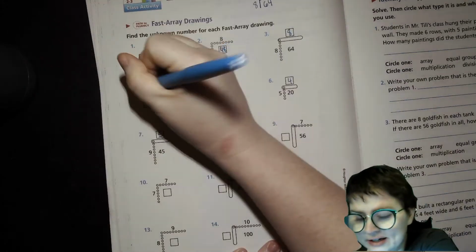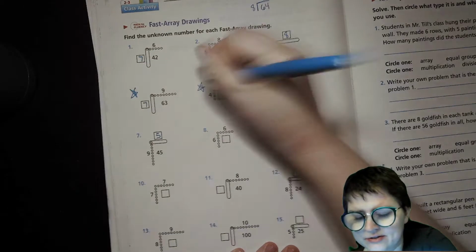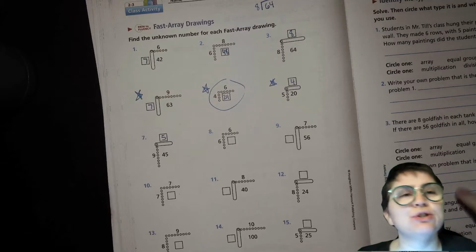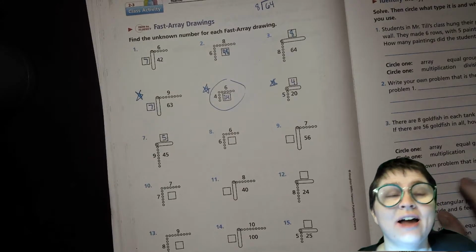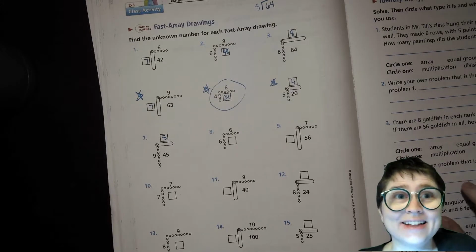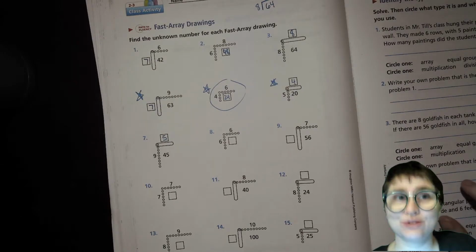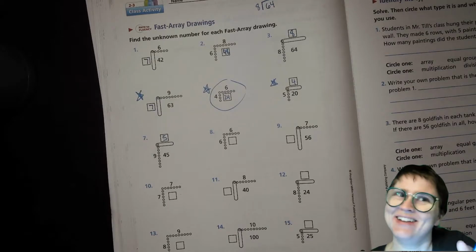If you're getting these right, give yourself little stars. If you're getting it wrong, circle them. What do you think you should do with the fact that you've circled? You think that's a good one to practice? I think so. Yeah, you could practice that one a little bit extra, and then next time you're asked it, you'll know the answer and you'll get it right.